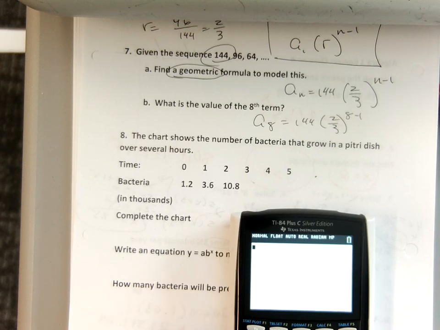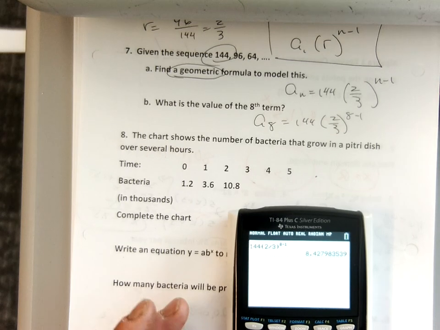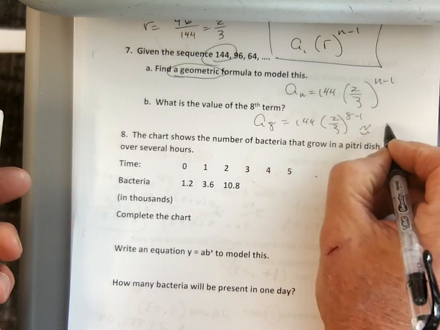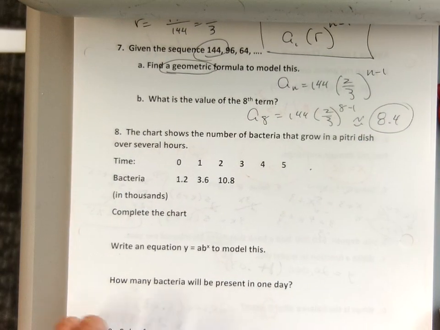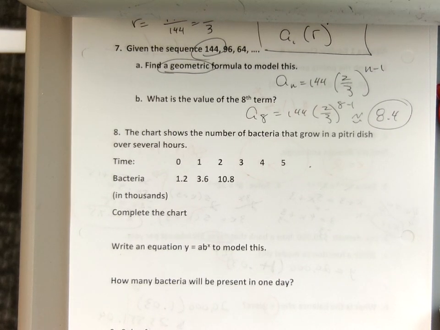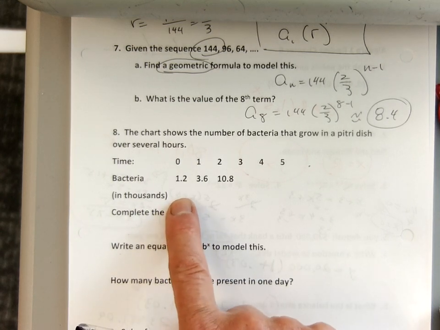I'll just do the same thing. I'll go 144 times 2/3 to the power of 8 minus 1, which is basically 7, but you know, whatever. Okay, about 8.4. Do that term, okay? How am I doing? Am I going too fast?